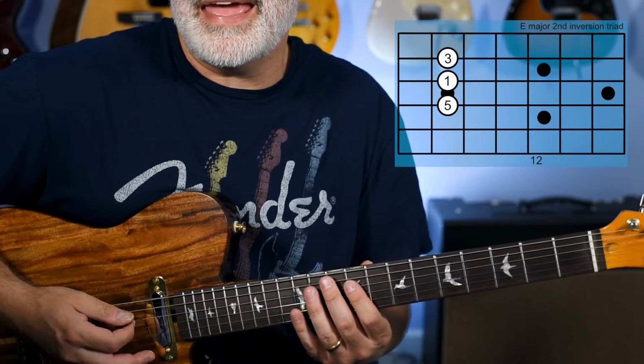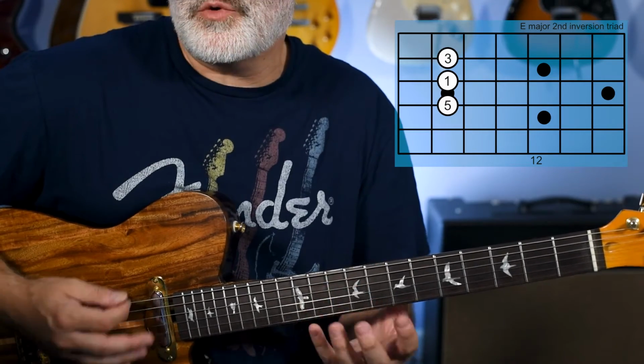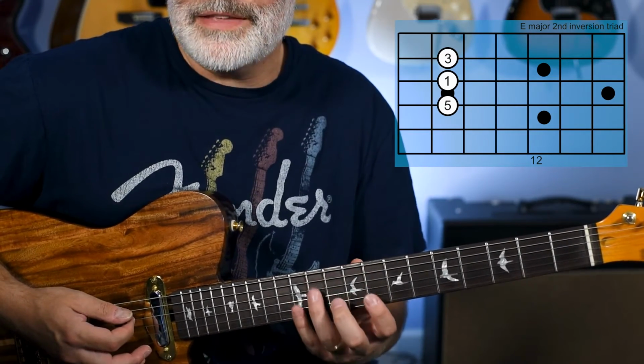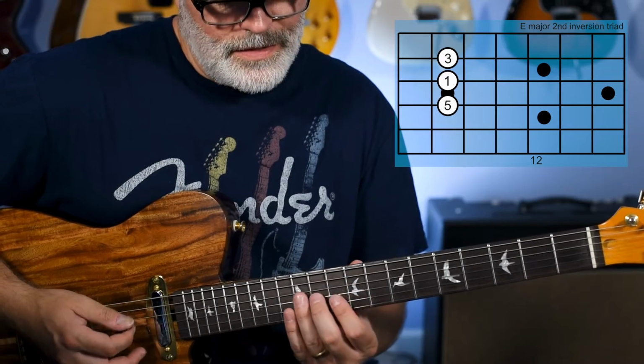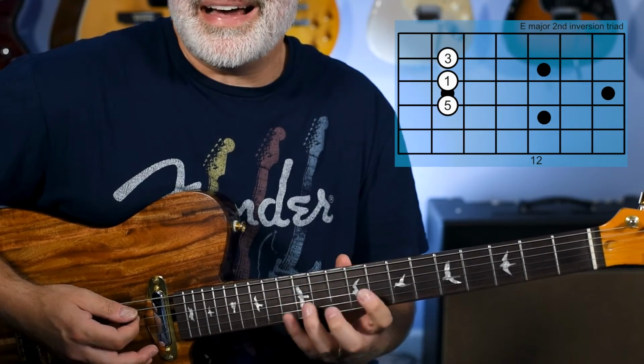So now I'm going to go ahead and play something over that same chord progression I used before, just using these triads up here and targeting the notes in the chords up higher on the neck.